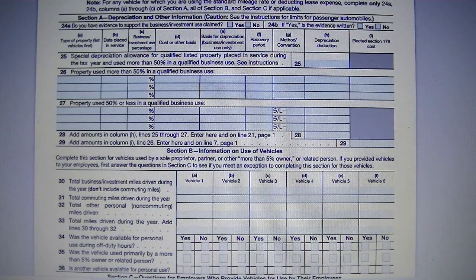So you'll follow the columns. Column A, type of property: you'll describe the property on line 26. Then the date you placed it in service, the business and investment use percentage, that's the total here, and the cost or other basis. Column D is the basis for depreciation, investment and business use only, then the recovery period, and we talk about recovery period in other videos, the convention you choose to use, and the depreciation deduction.